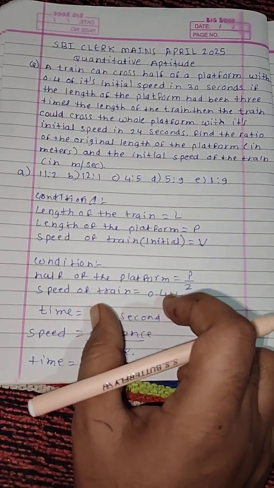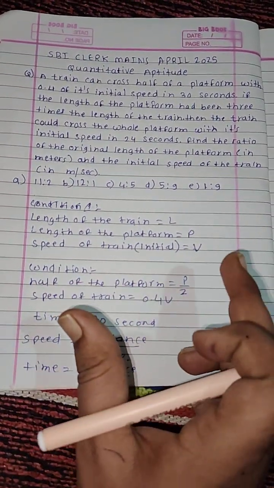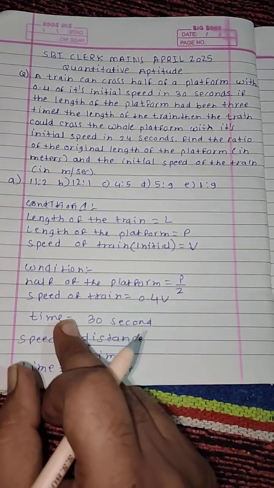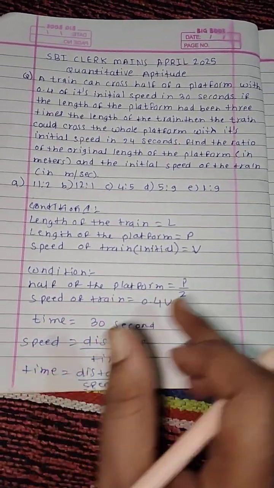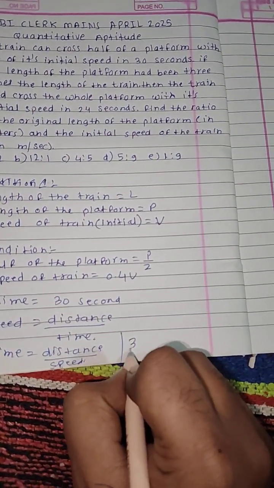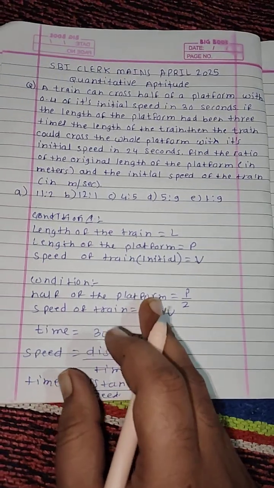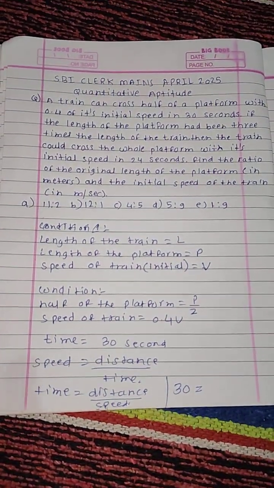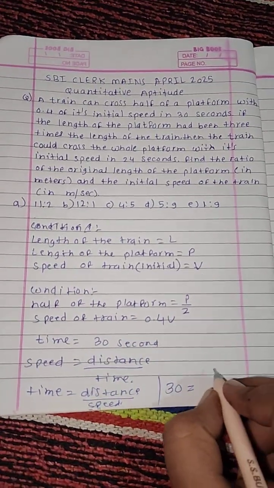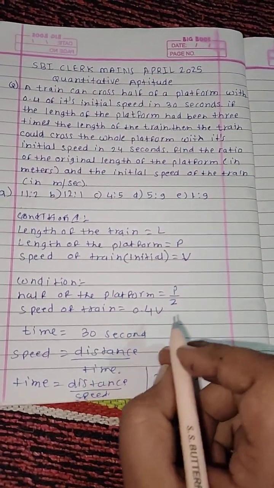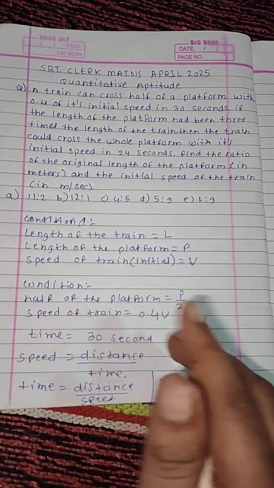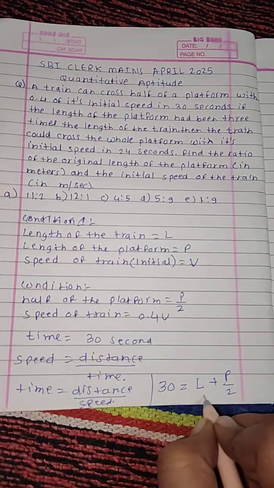For condition 1, the train will cross half of the platform with speed 0.4 V in time 30 seconds. So let's solve. Time is 30. The distance covered is the length of the train plus the length of the platform crossed, which is half of the platform, so it will be L plus P by 2.